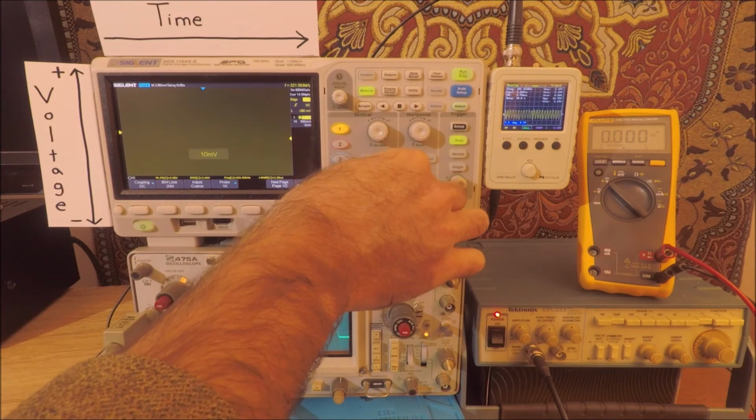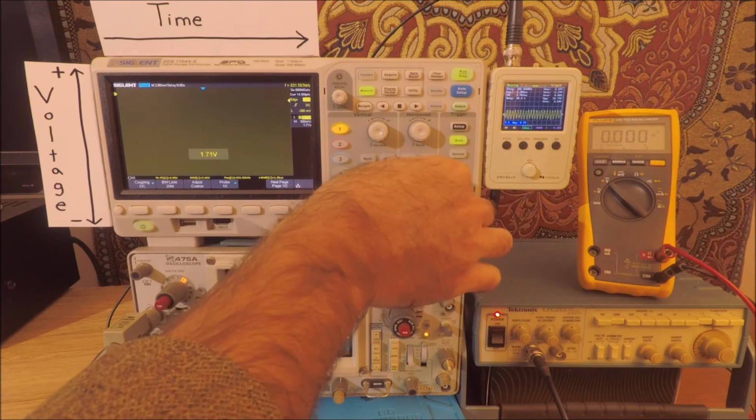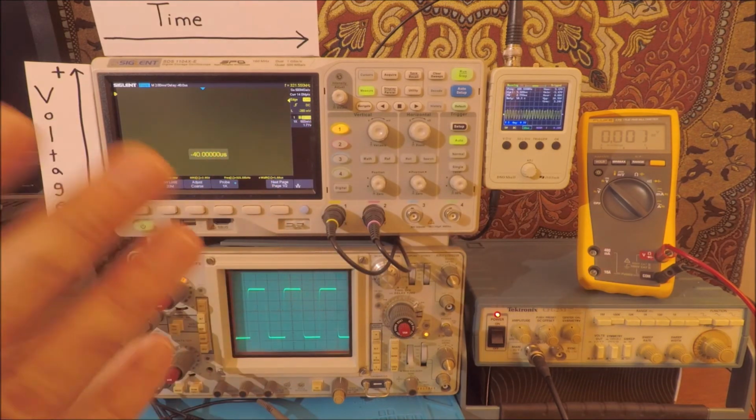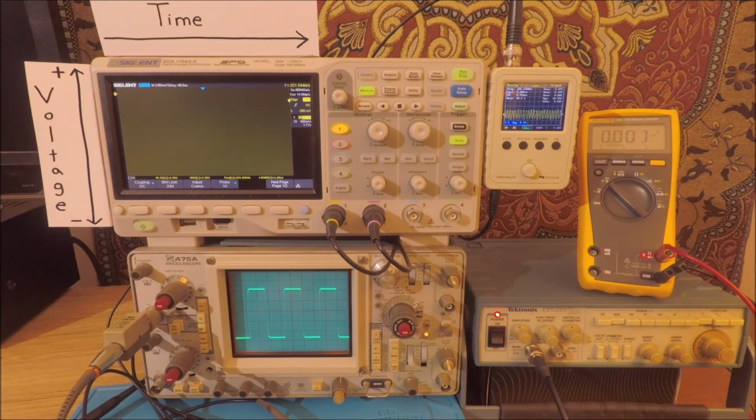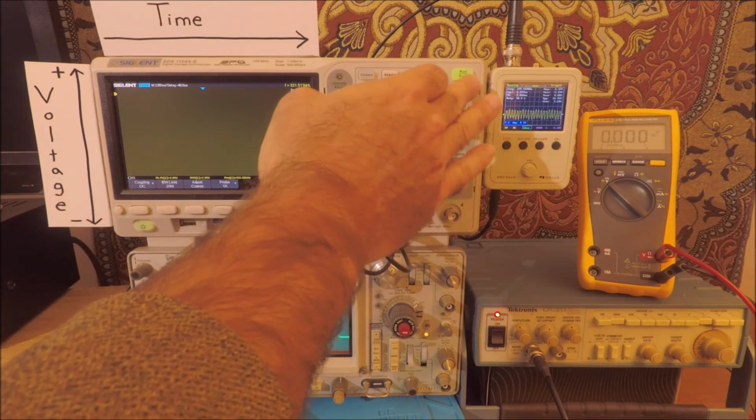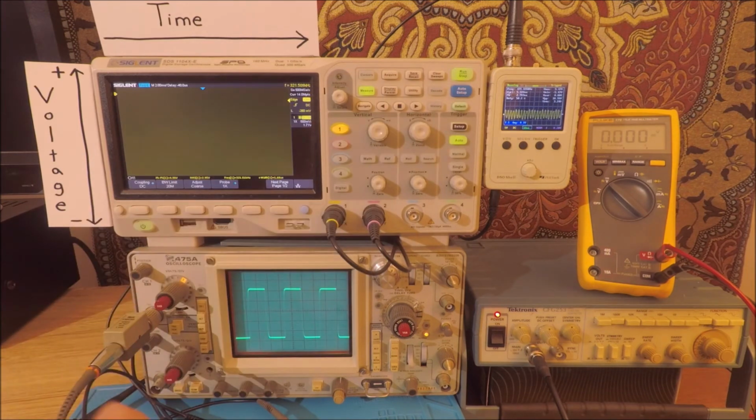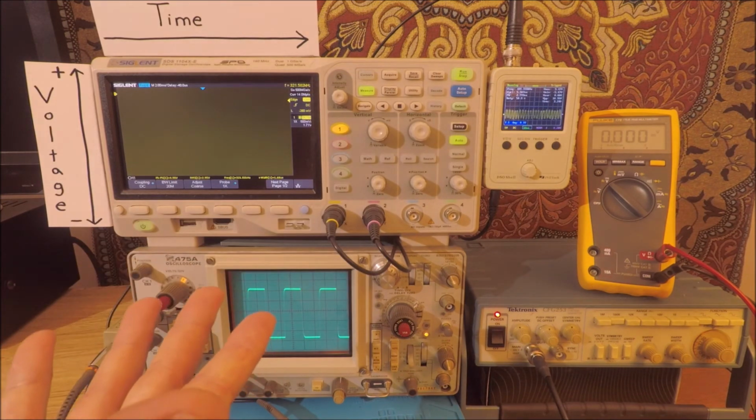Somebody has changed the position controls around and you're feeling a little lost and you cannot get the waveform on the screen. Most modern scopes are going to give you an auto setup or an auto scale button. On this particular scope that's up here in the right hand corner, it's the blue button right here labeled auto setup. You can think of it as an easy button.